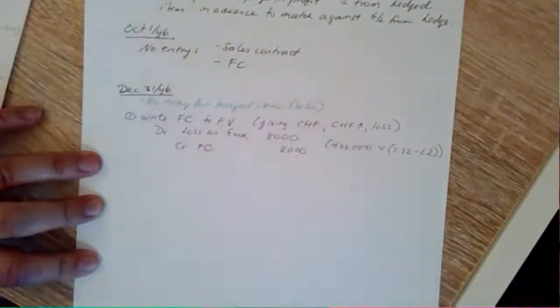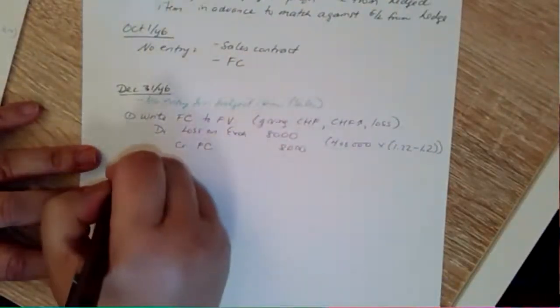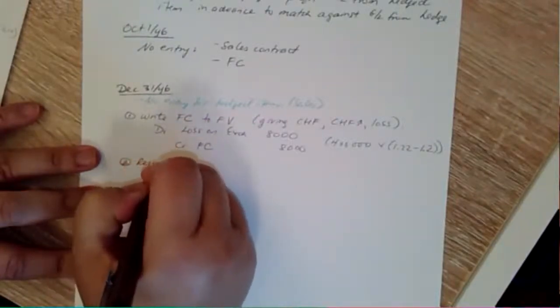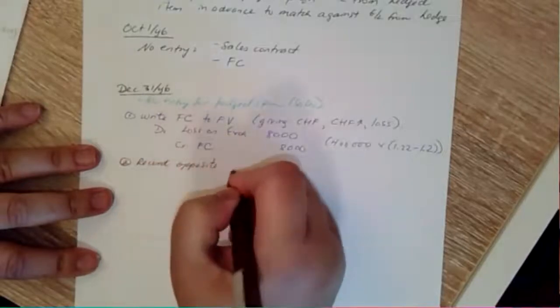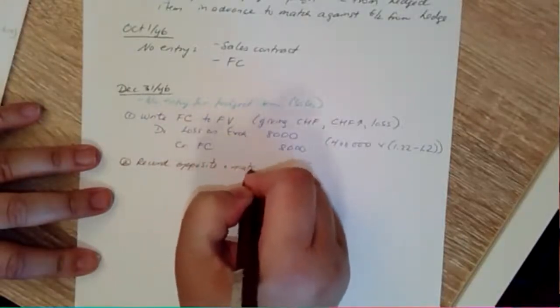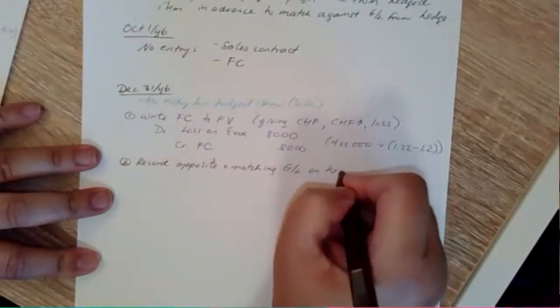So same here. Different is that we now have an entry for a gain and loss on the hedged item. Okay, so there's no sales entry, but there is a gain or loss on the hedged item. So record opposite matching gain and loss on hedged item.